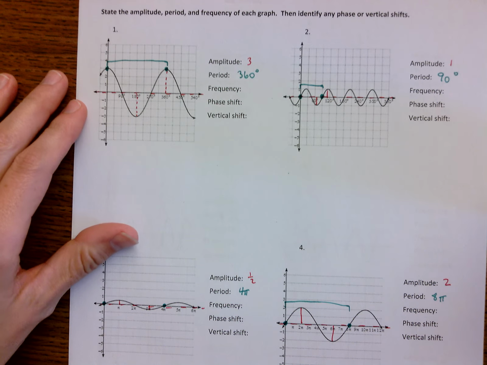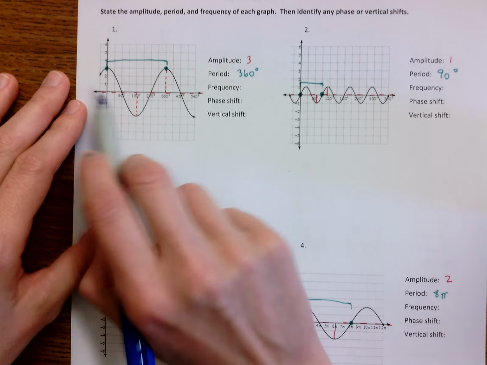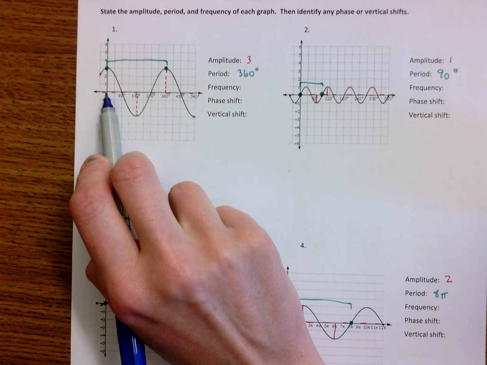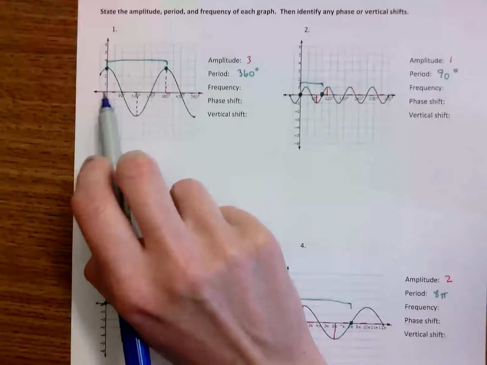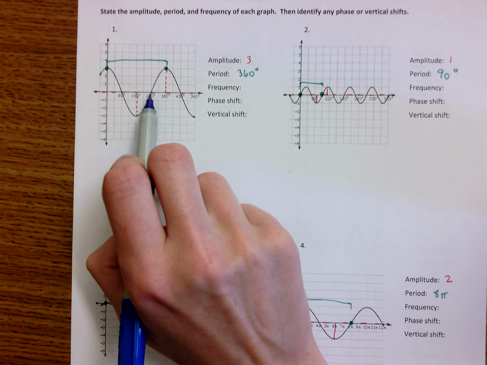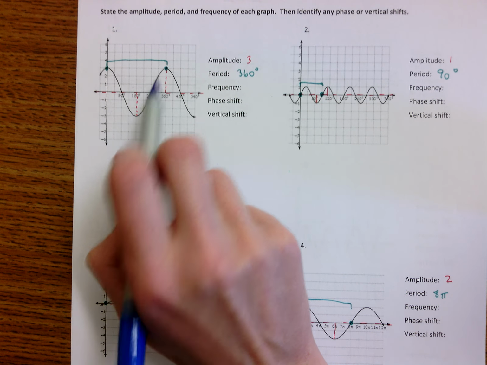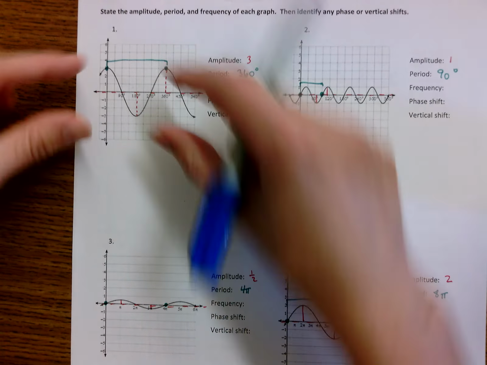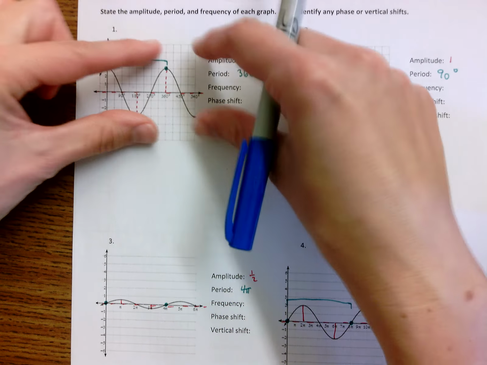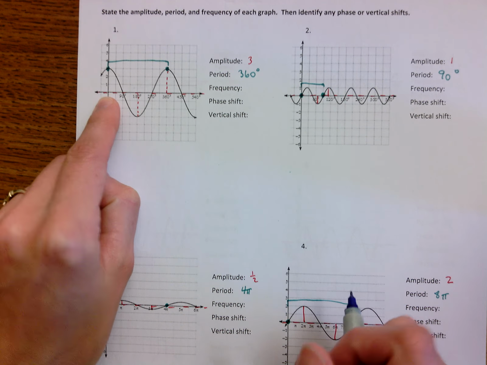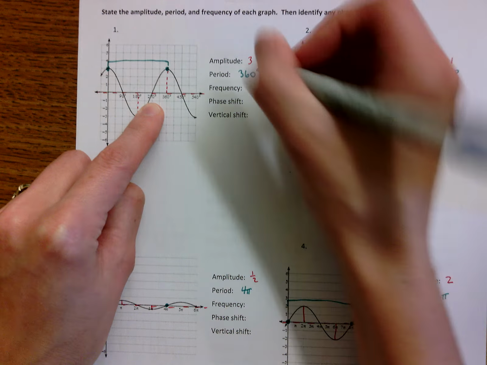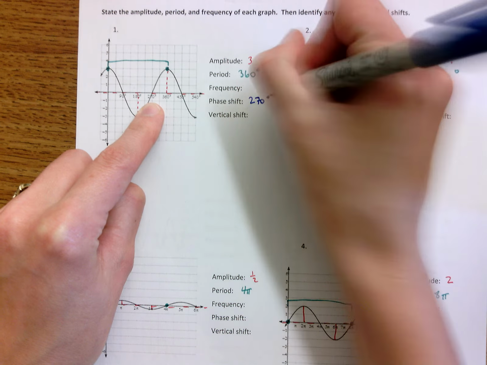So when I'm looking for my phase shift, all right, my graph is supposed to start here. This is supposed to be the spot where it starts from and it goes up from. But that's not what's happening here. That point's actually way over here. This is the spot where it started from and it's going up, right? It's on the x-axis going up. So what that's telling me is that basically this whole graph has been slid over. How much has it been slid over? Well, the point that was supposed to be at 0 is now at 270. So this has a phase shift of 270 degrees.